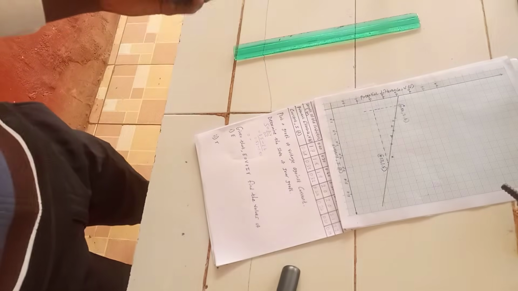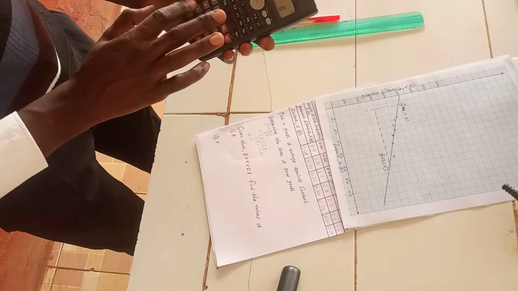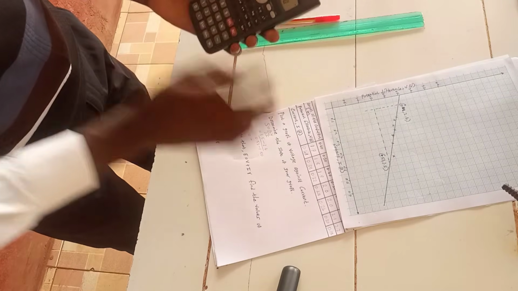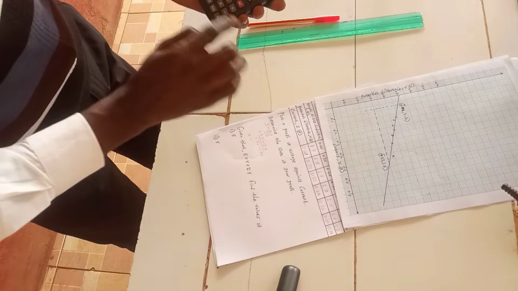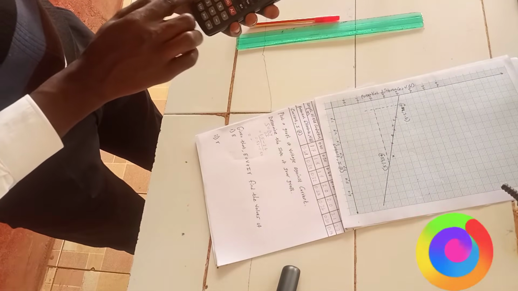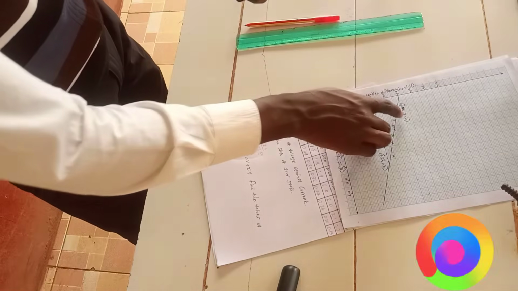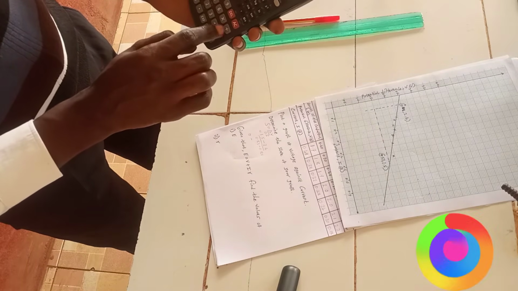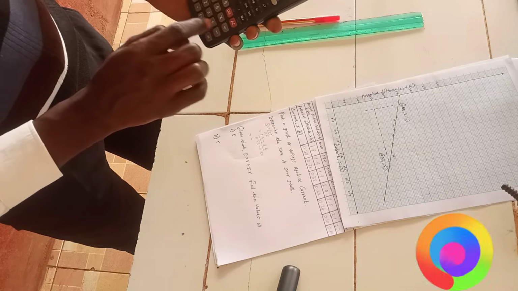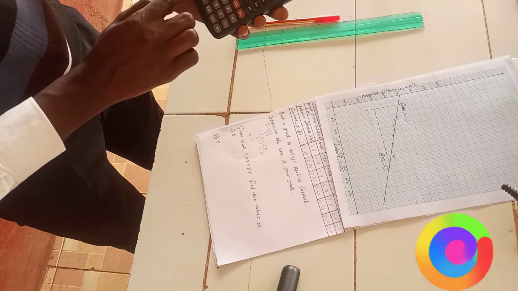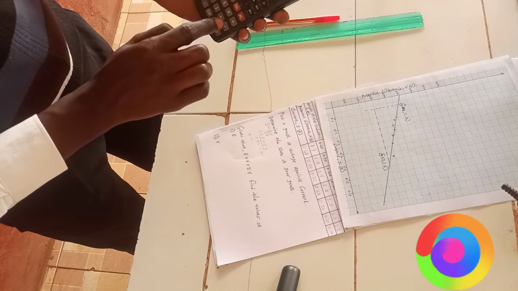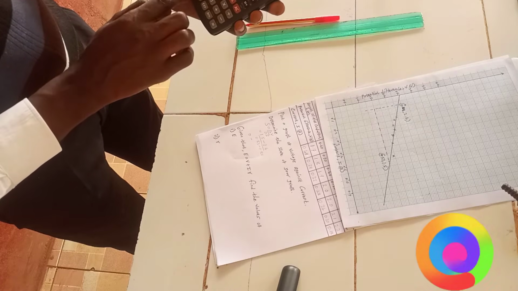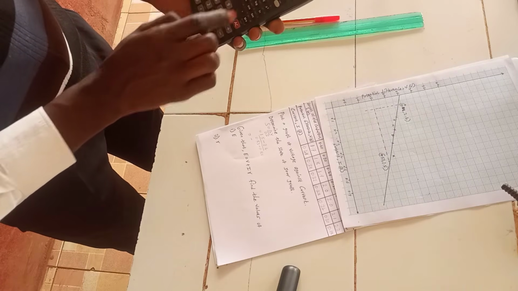So this gives us negative what? 1.5 minus 2.4 is negative 0.9, divided by, in bracket, 0.53 minus 0.08.